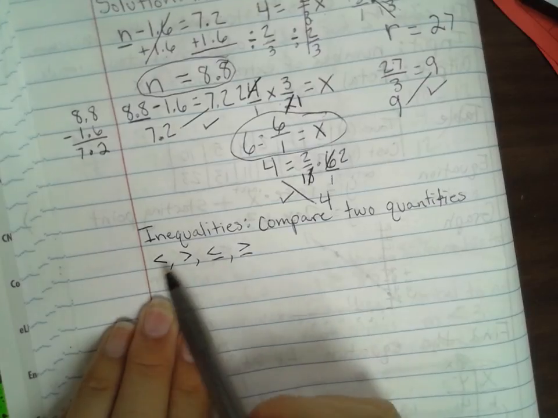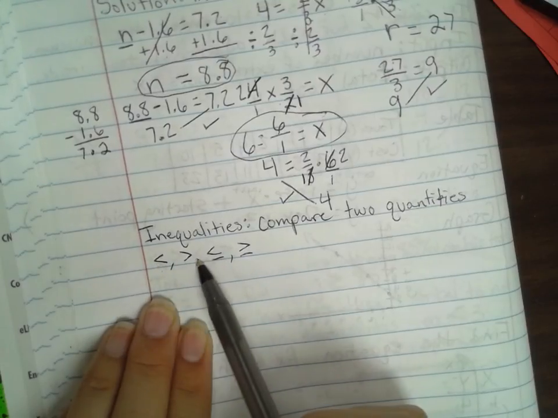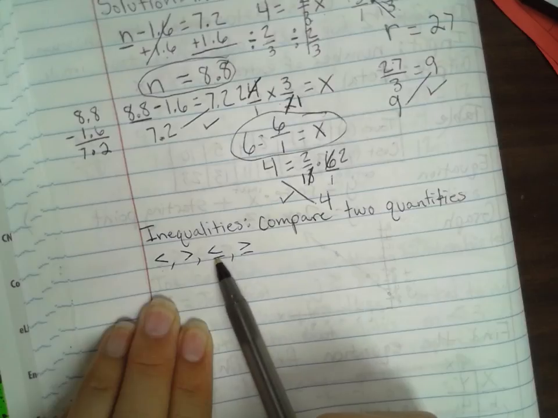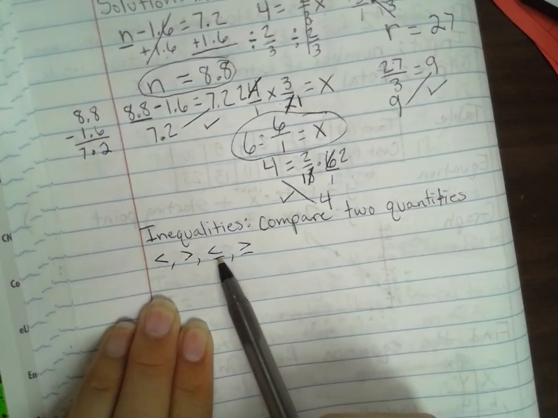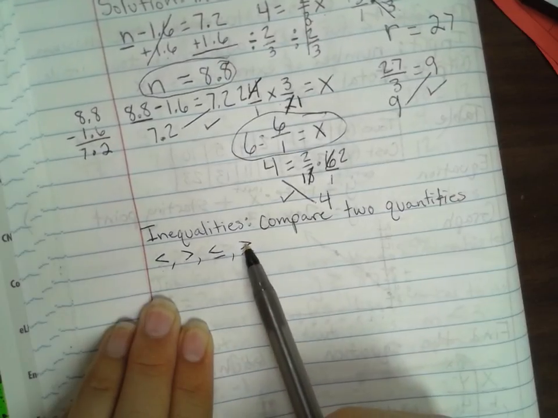These symbols should be familiar to you. This would be greater than, less than. With the line under it means greater than or equal, so it can be equal and it can be bigger. Less than or equal.